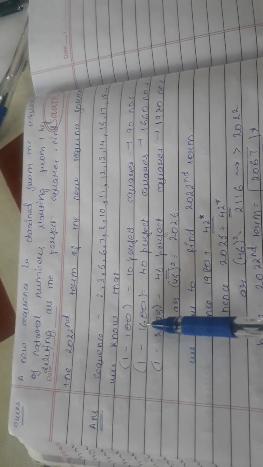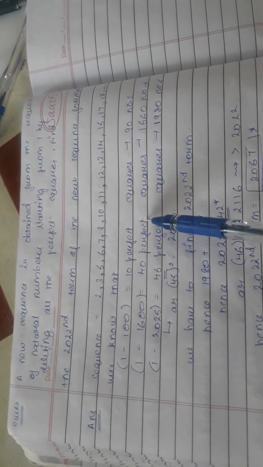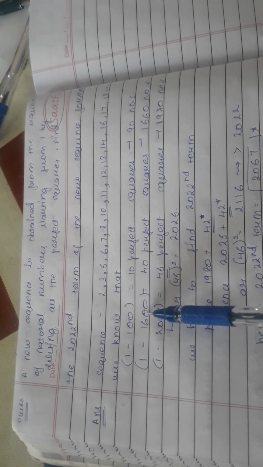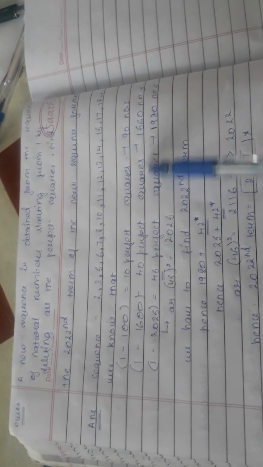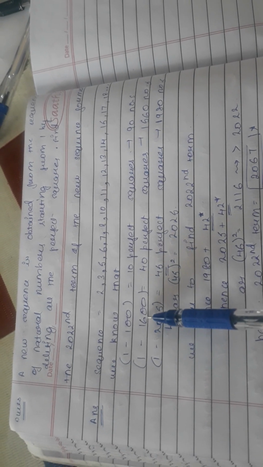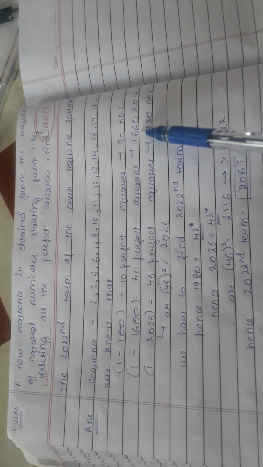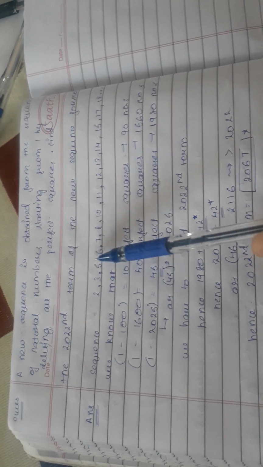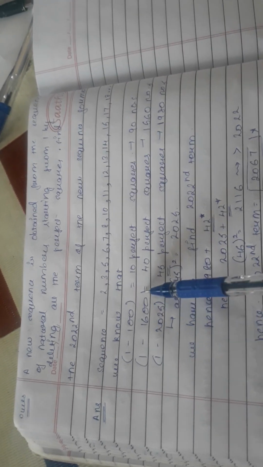So similarly, from 1 to 1600 we are having 40 perfect squares. That is, the root of 1600 is 40, so 40 perfect squares. And by eliminating 40 from 1600 we get 1560 numbers of this sequence from 1 to 1600.